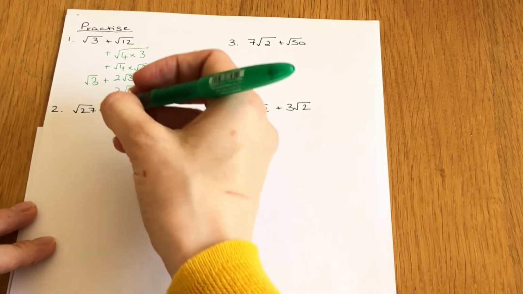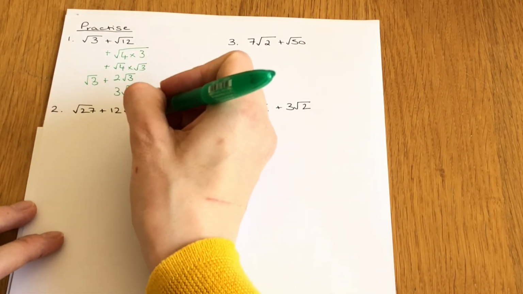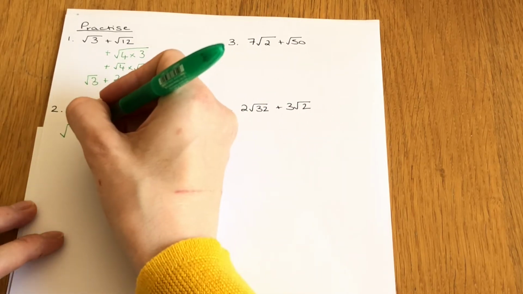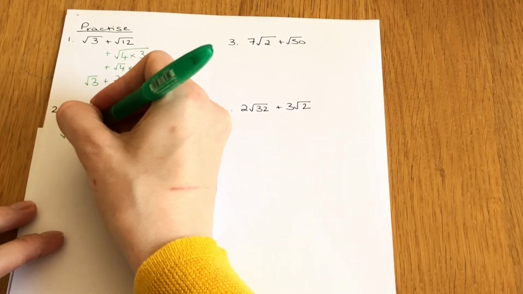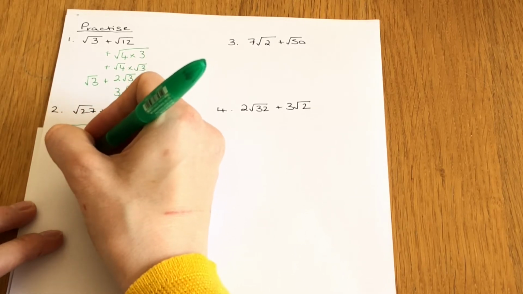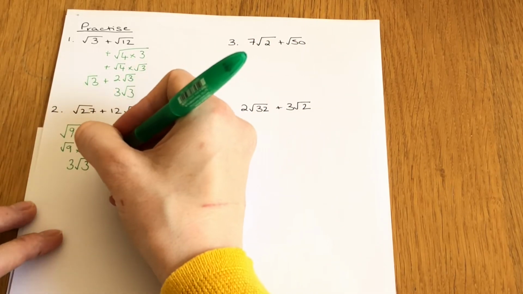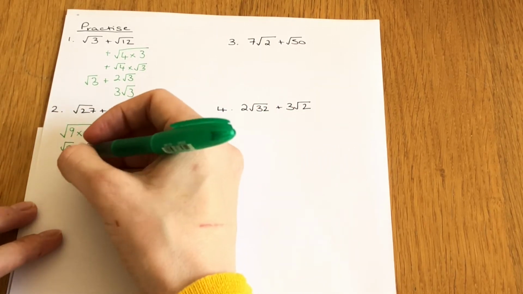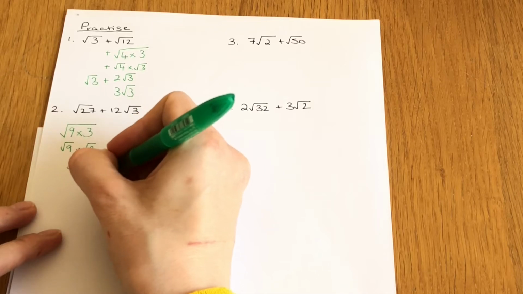Number 2, let's rewrite root 27. We know the other number's got to be root 3 in order to add these together. And we get 9 lots of 3. Root 9 times root 3 is 3 root 3. Add on 12 root 3 gives me 15 root 3.